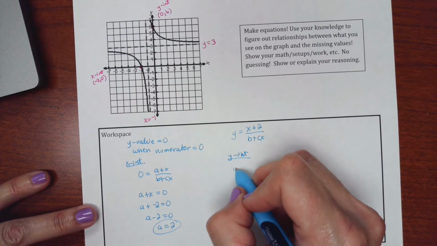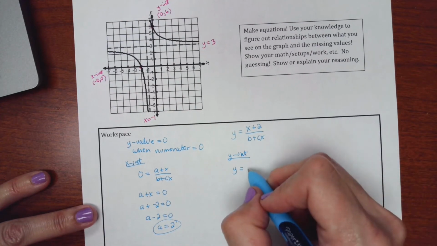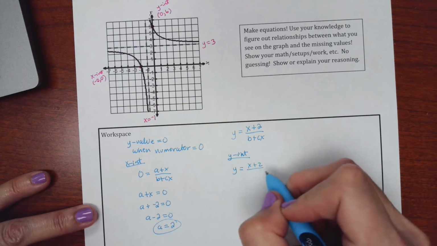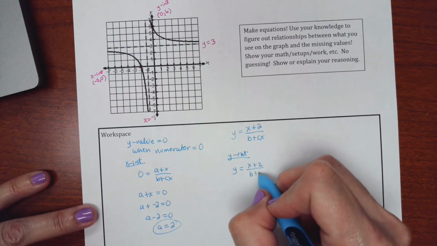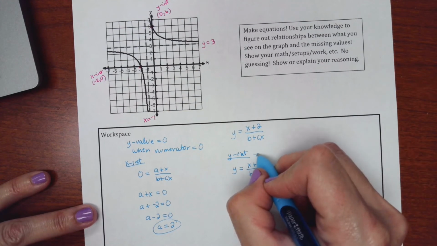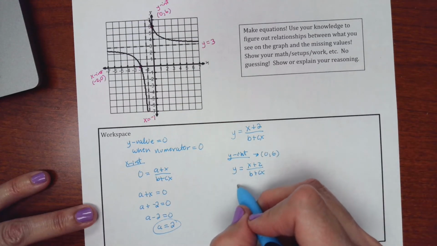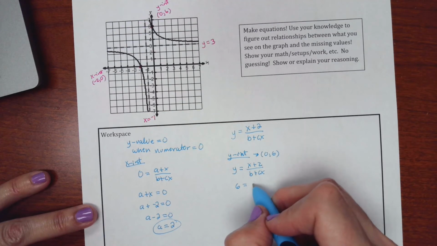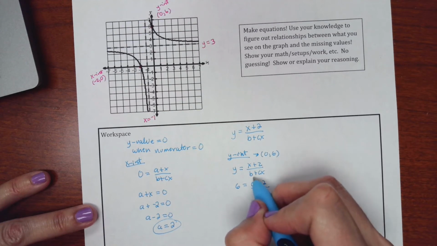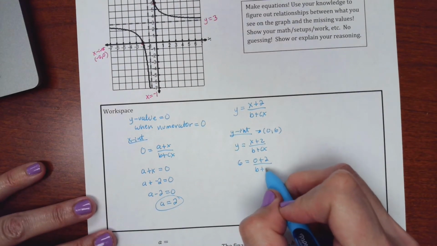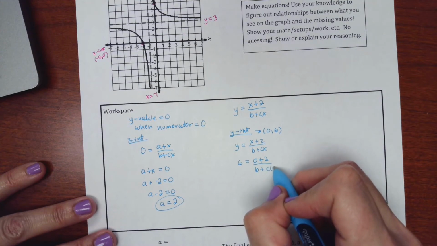So my y value, I got x plus 2 over b plus cx, and my y-intercept is known to me as 0, 6. So let's plug that in. So 6 goes here, 0 for my x, and b plus c times 0.